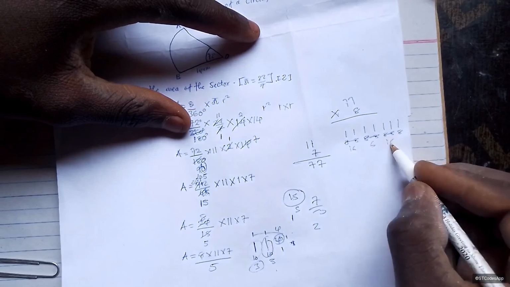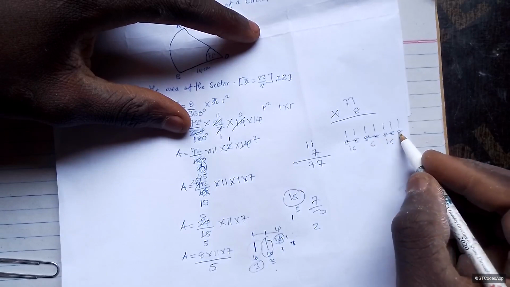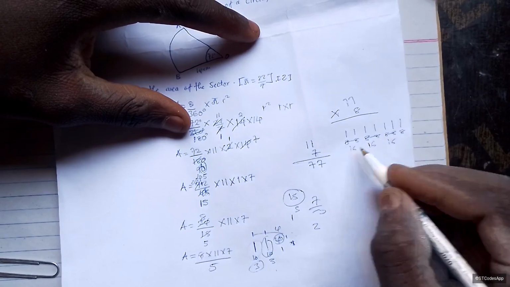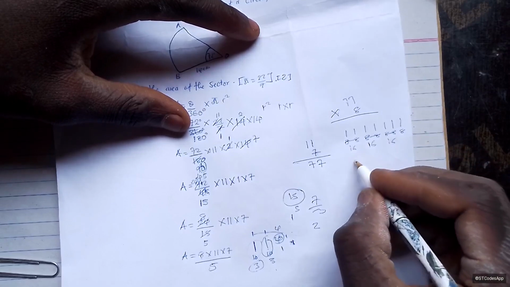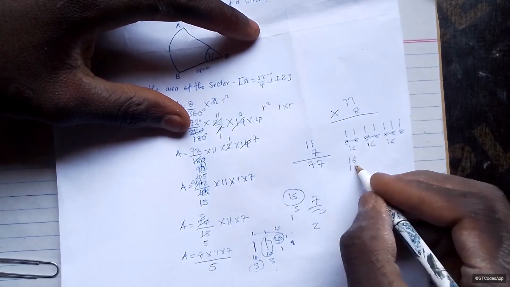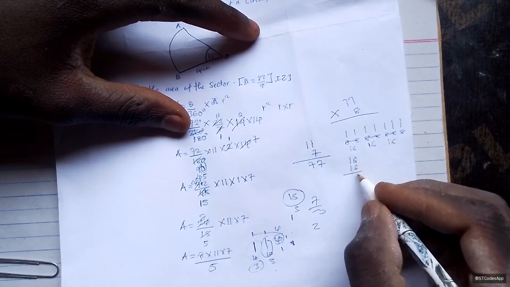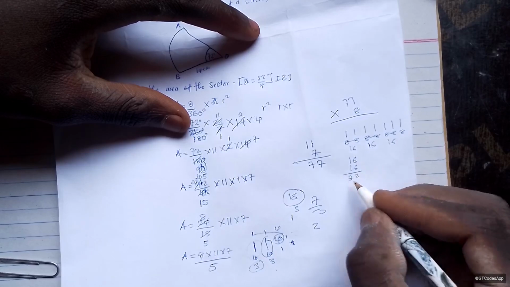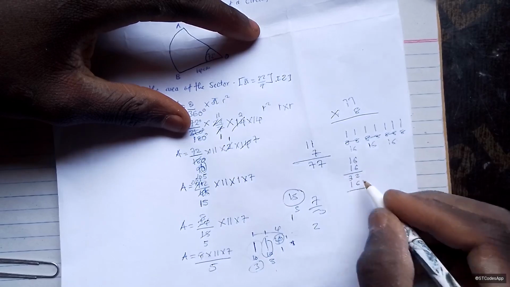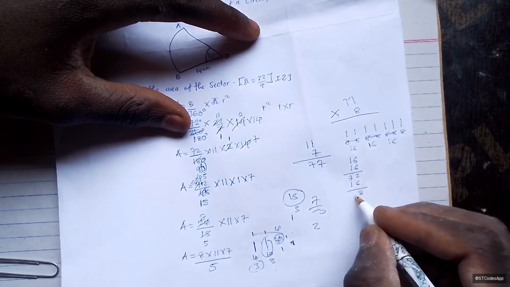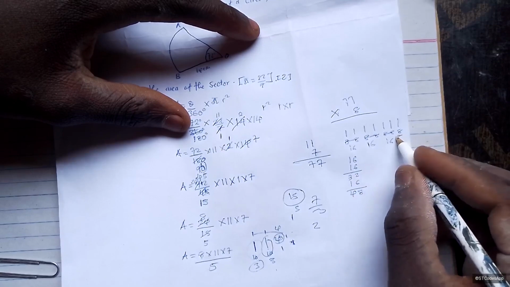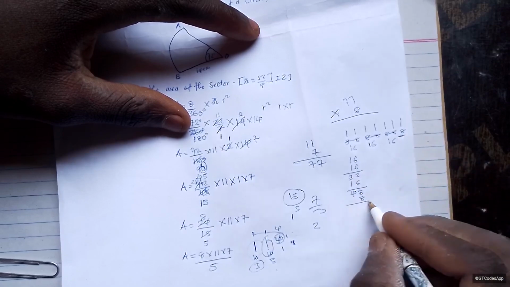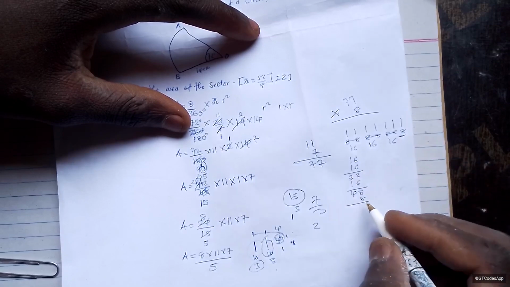This one plus this one, I'm going to get 16 plus 8. So this one is 16, 16, 16. Then 16 plus 16, I'm going to get 32. 32 plus 16, I'm going to get here 8, then here 4, plus this one 8. So plus 8, this one plus this one, I'm going to get 16.